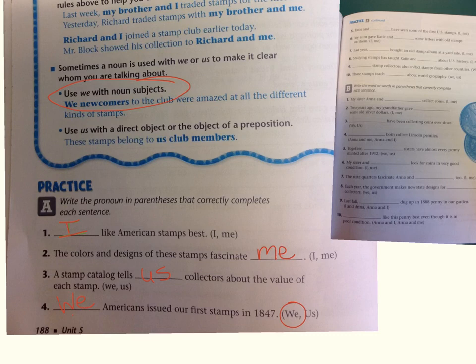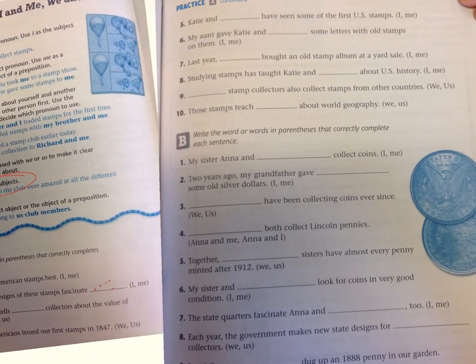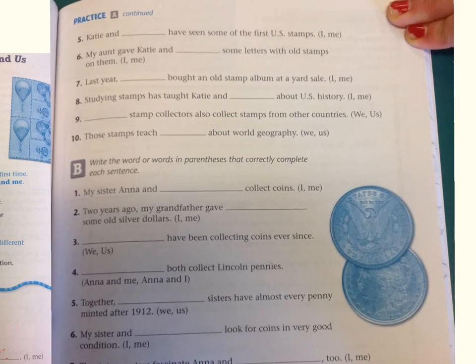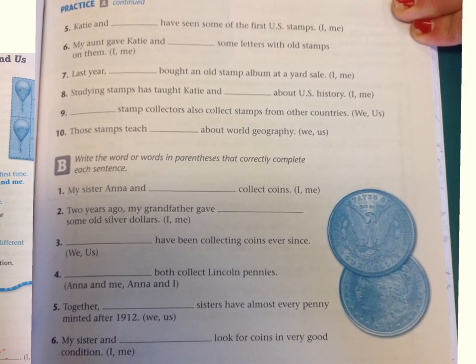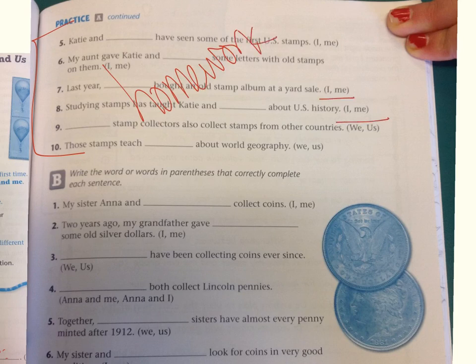All right, tonight I would like for you to continue that section A. I would like for you to do section A as your homework, 5 through 10. You're still going to decide if it is going to be a subject or an object for each one, and pick the correct word within the parentheses.